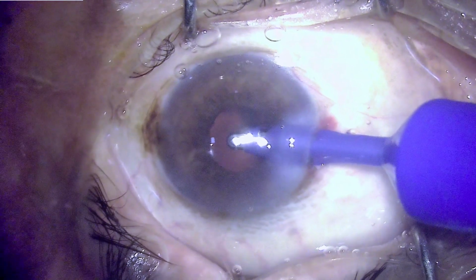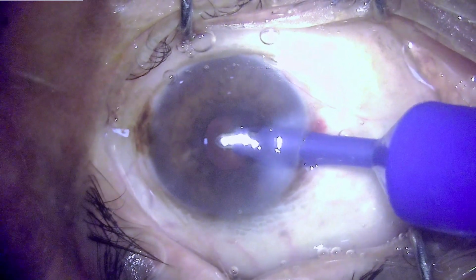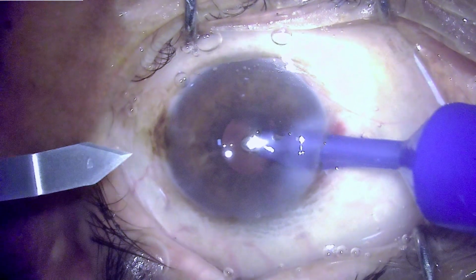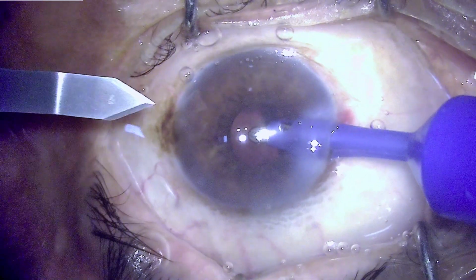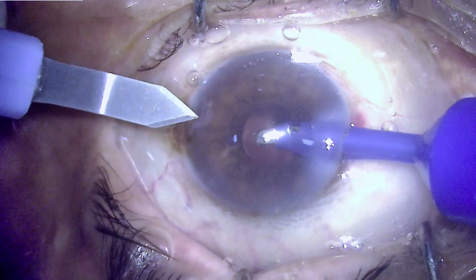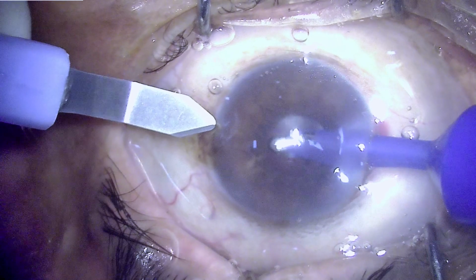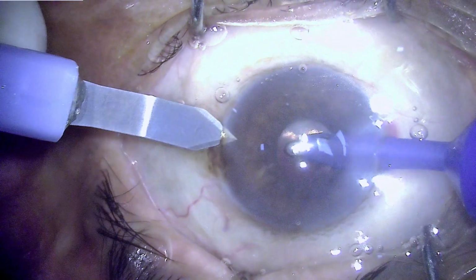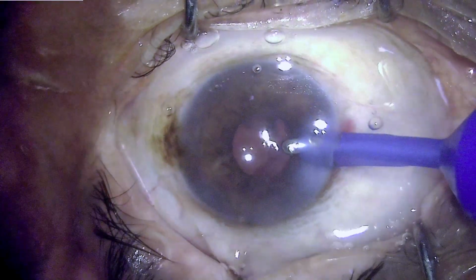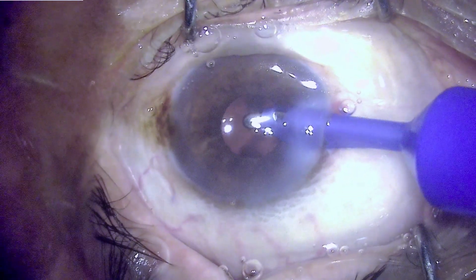The iris fluttering is appreciable. However, the surgery has been finished uneventfully, and this is the kind of consistency which I am talking about. Placing a clear corneal incision opposite to the 170-degree mark so as to neutralize or reduce the pre-existing astigmatism.